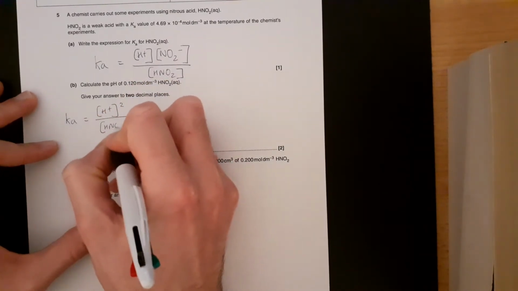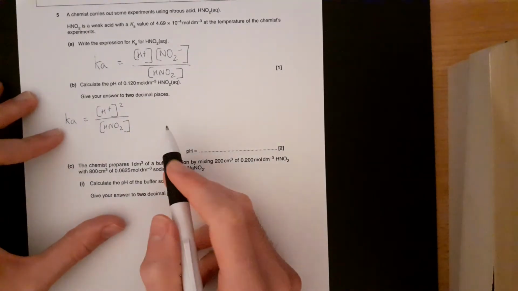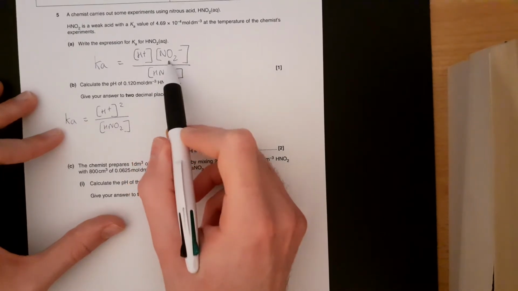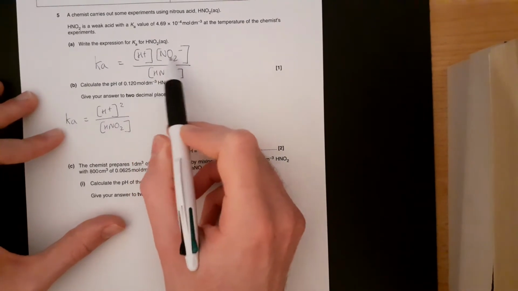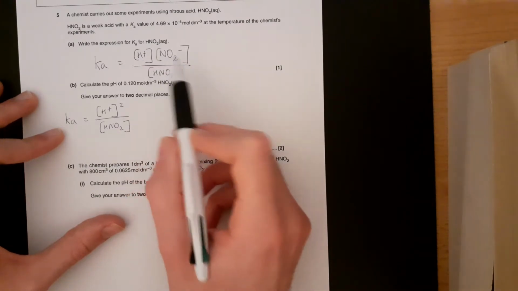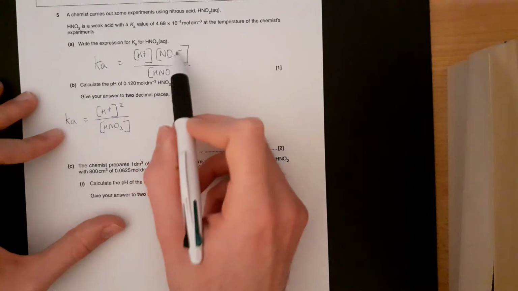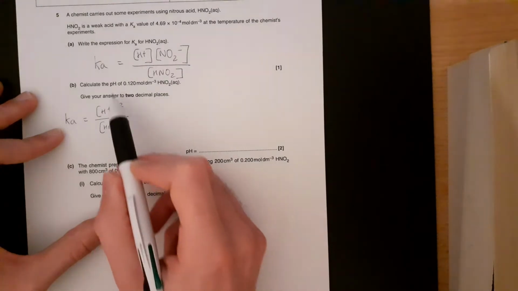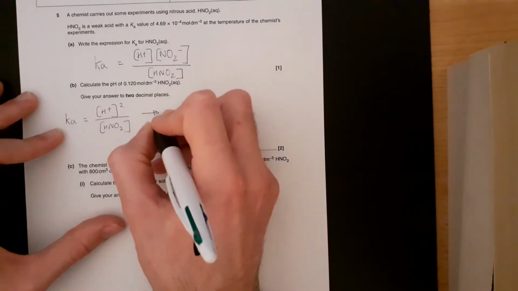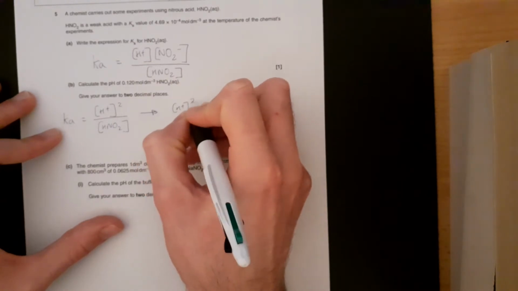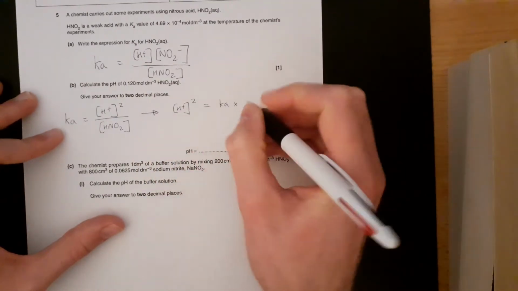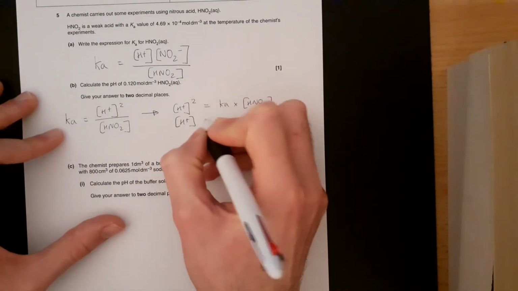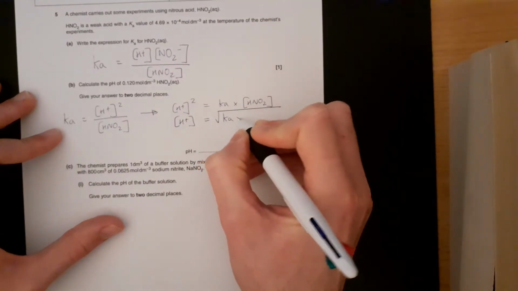Okay. The reason we can do that is because whenever you have a weak acid, when it dissociates, this molecule will split up and produce one H plus ion and also one NO2 minus ion. So the concentrations of these two are always going to be equal to each other if all you've got is a weak acid. So therefore, we can get rid of this from our equation and turn it into H plus squared. Now, we want the H plus concentration if we want the pH, so we need to rearrange this. So we're going to end up with the H plus concentration squared is the Ka times the acid concentration, and therefore the H plus concentration is the square root of that sum.